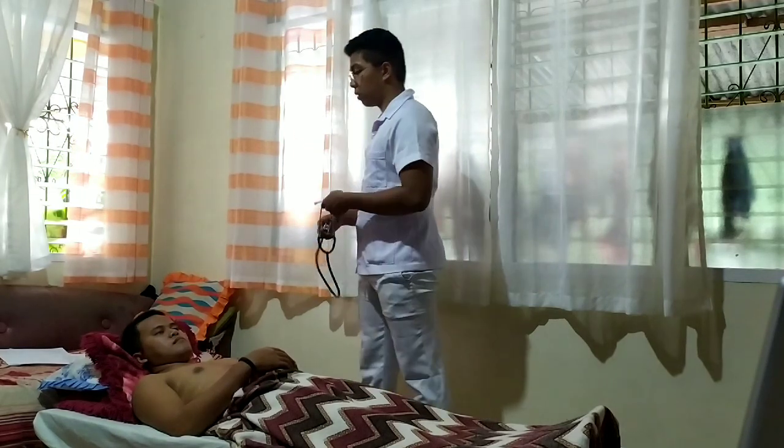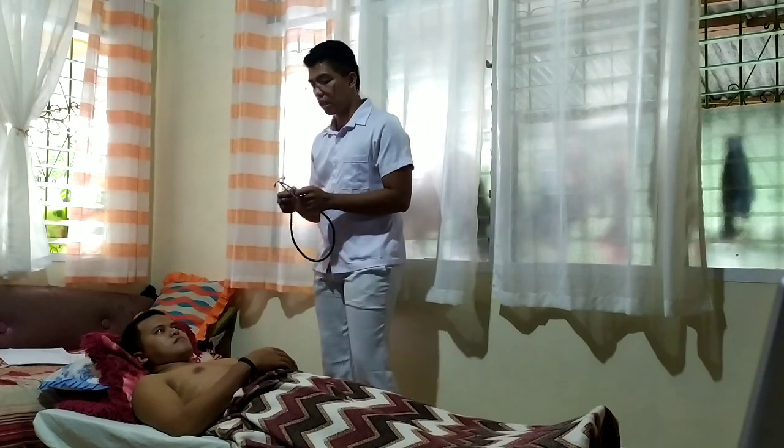Okay, thank you. Turn the client's head slightly away from the side being examined. So place the bell of the stethoscope over the carotid area, then ask the client to hold his or her breath for a moment and auscultate the carotid artery and listen for bruit. This is to determine if there are any bruit noises. So, sir, I'll be auscultating your carotid area.